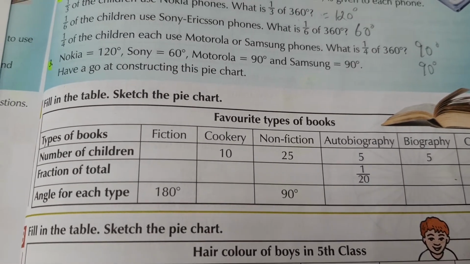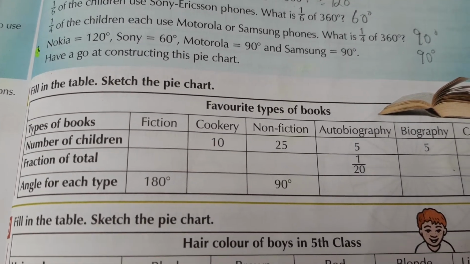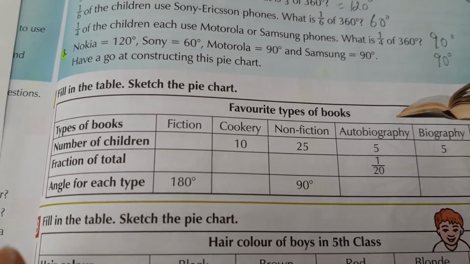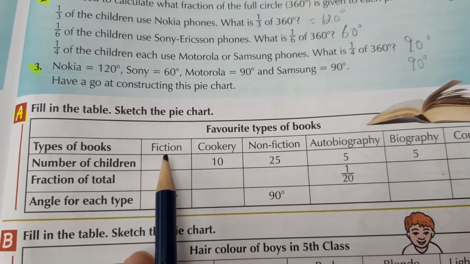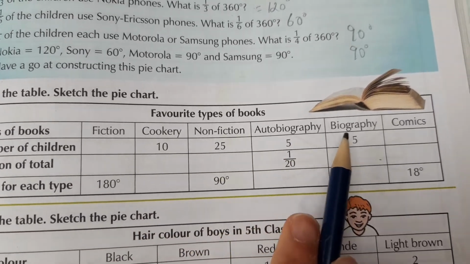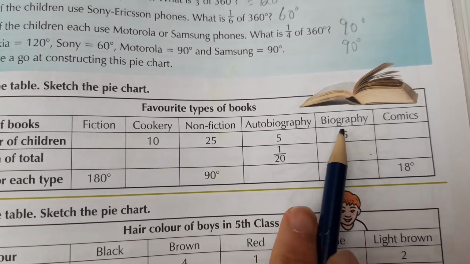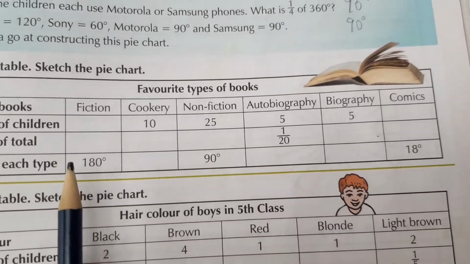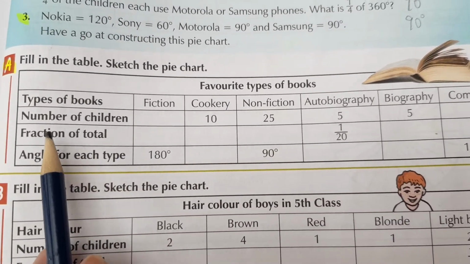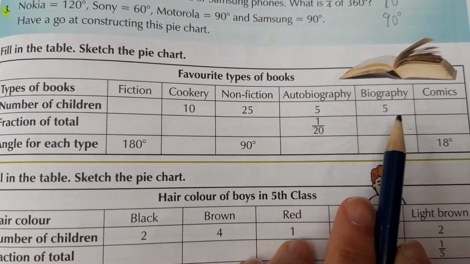So the next one you have to do is sketch the pie chart for this next bit, and it's the favourite types of books. So you have the type of book: fiction, cookery, non-fiction, biography, autobiography, and comics. But we don't know the total numbers yet, but we're given other information on the table to help us. So what's the number of children then? Some of that is filled out.